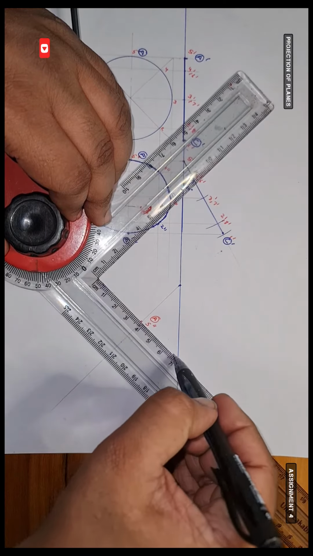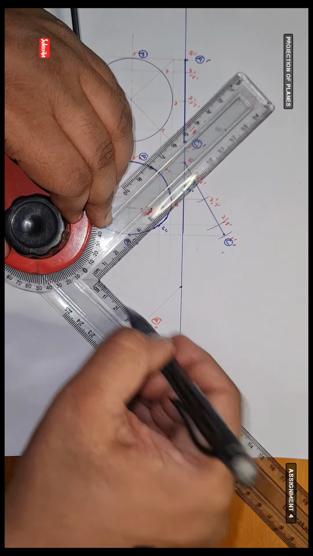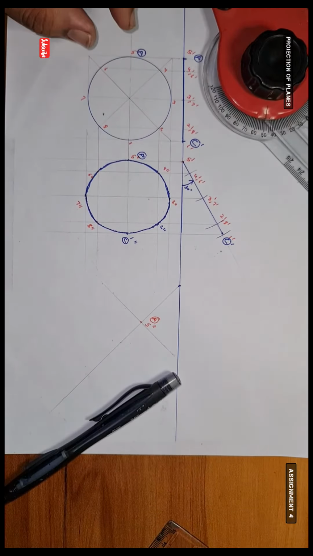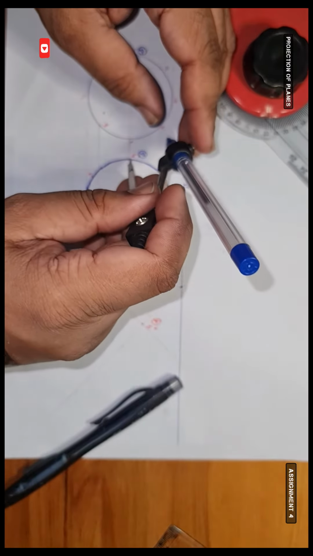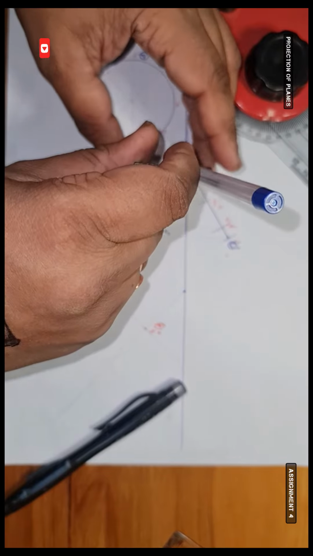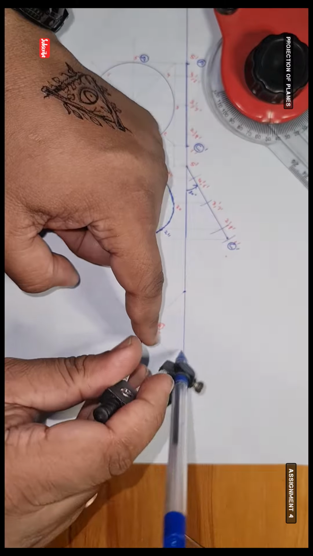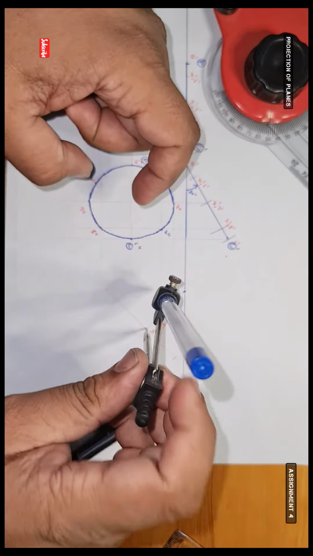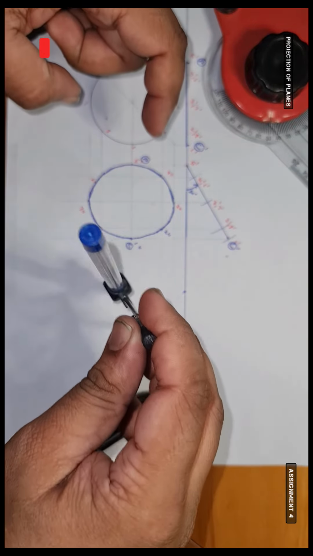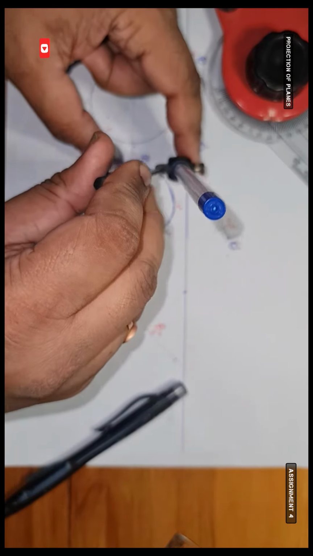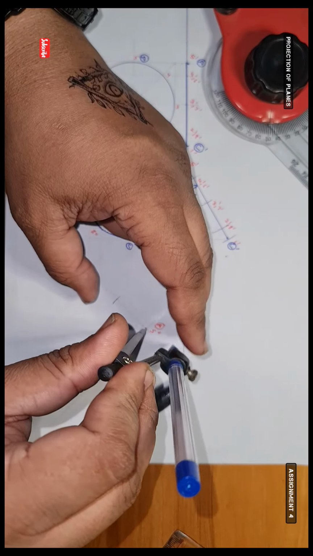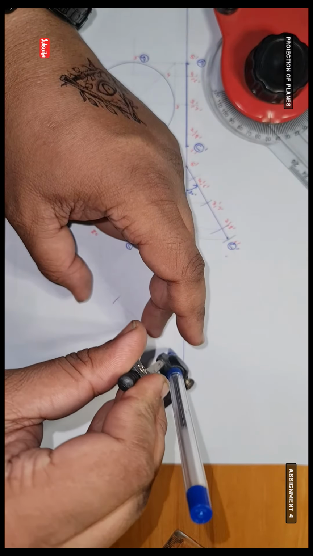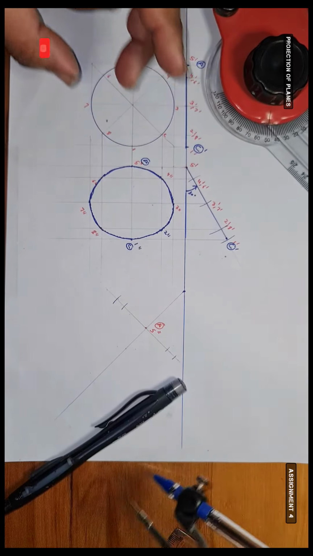Take your pencil and make a horizontal line, then measure these points like this on this side and this on this side, same distance. And for internal, this is also there, you need to mark it over here and over here.